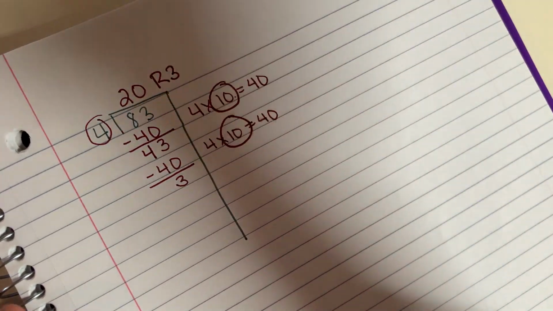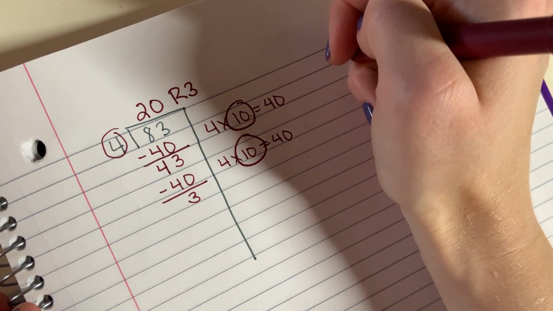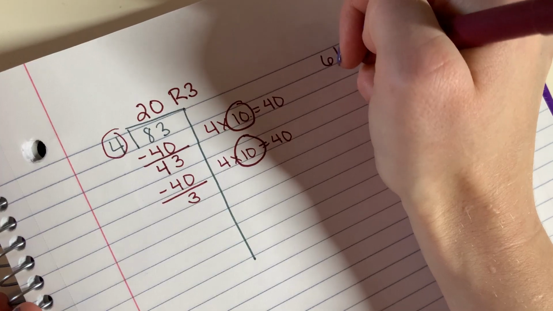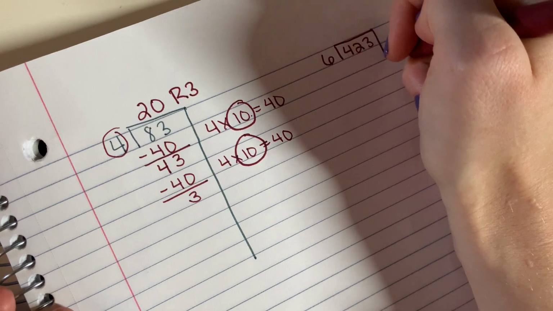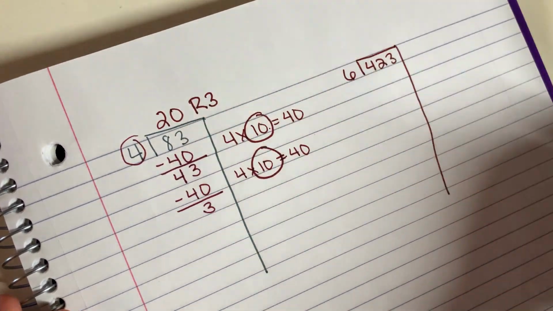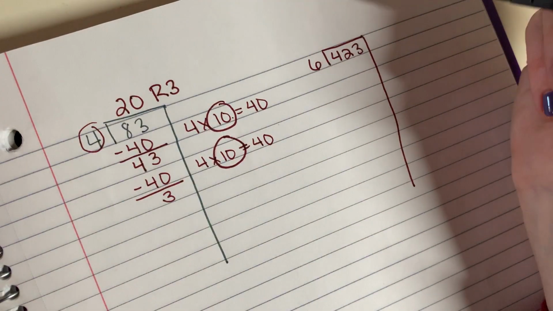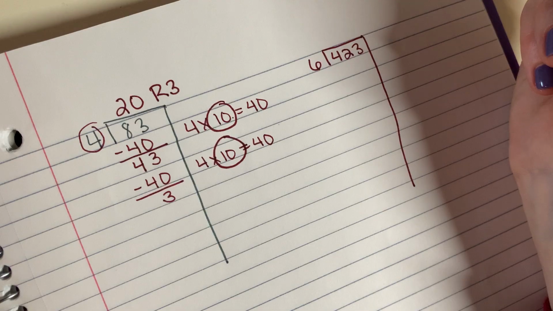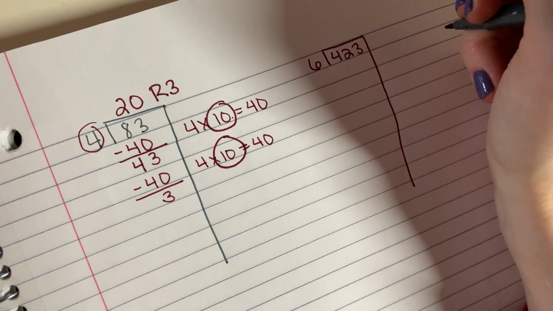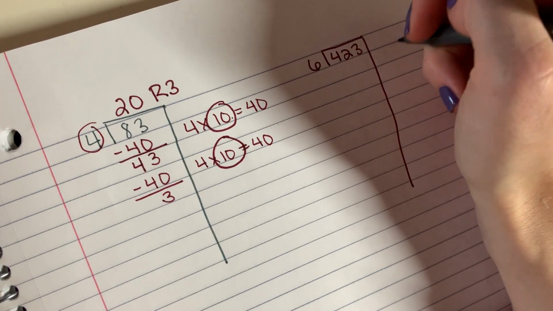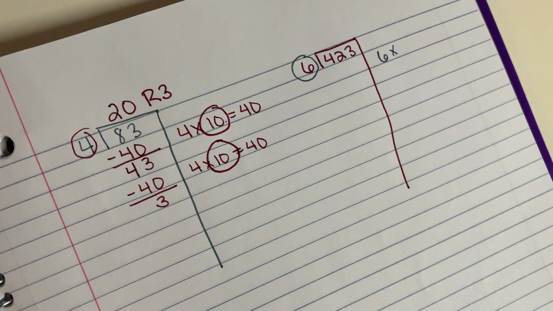I'm going to show you another one, and then I'm going to have you practice a couple on your own. So I have 423 divided by 6. I'm going to draw my big 7, and then I'm going to use partial products to help myself figure out the answer. All right, 6 times what? I'm thinking that I could do 6 times 100. Well, that's not going to work. That's too big.